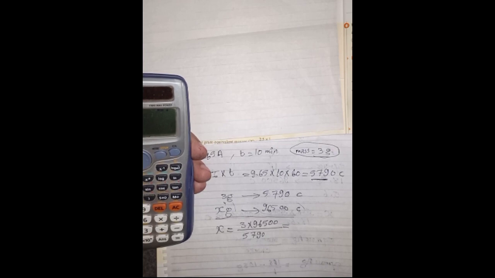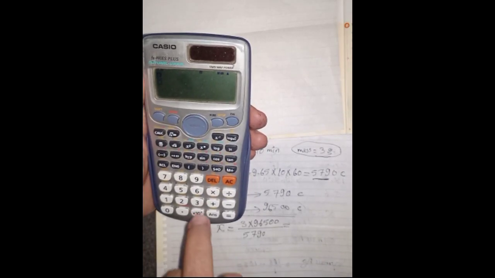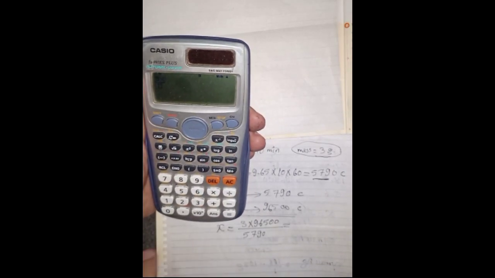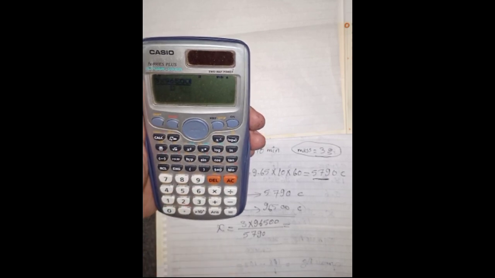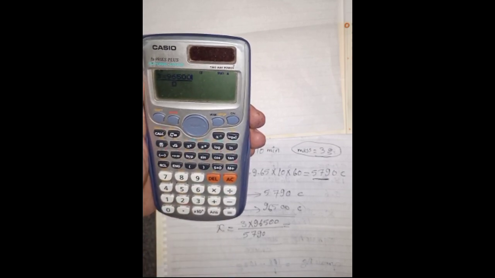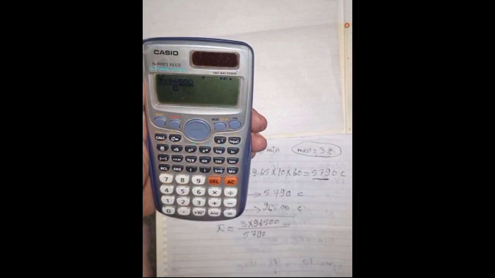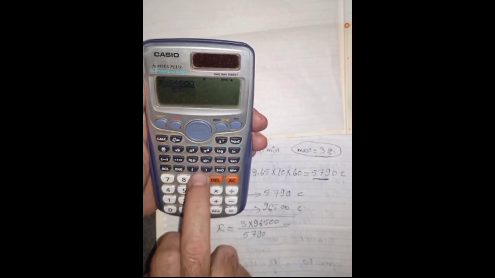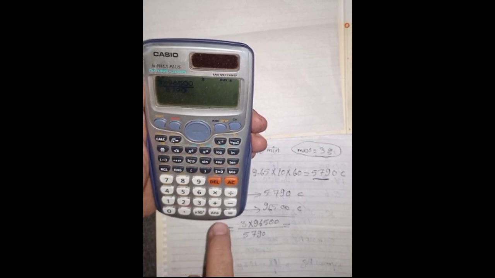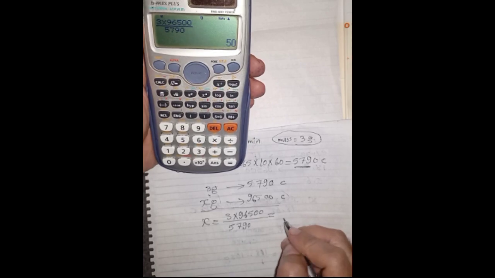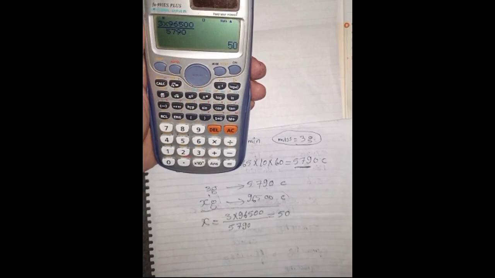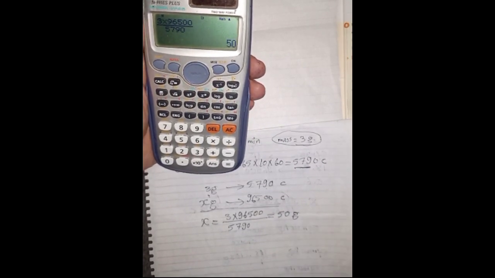Fraction 3 times 96,500, okay, over 5,790 equals 50. It equals 50 grams. So what is 50 grams?